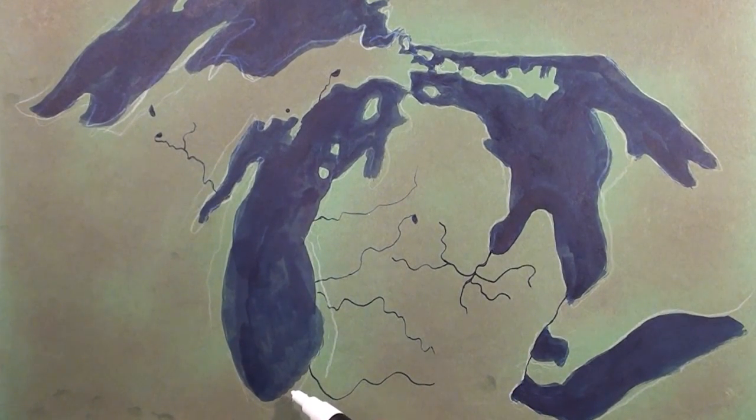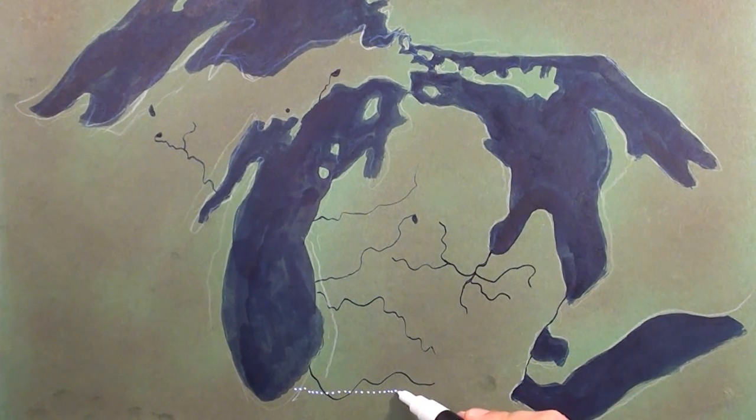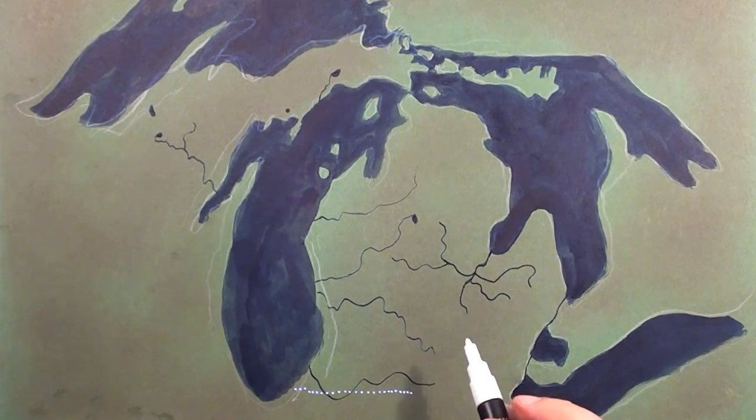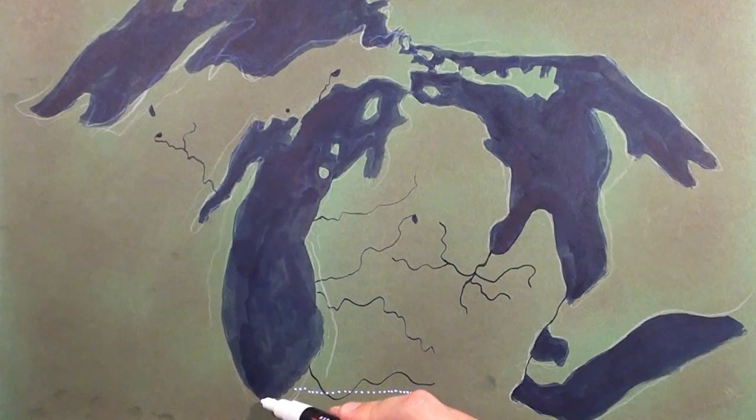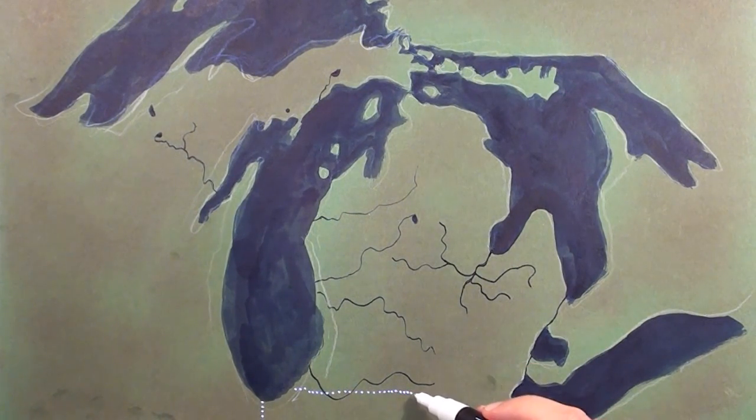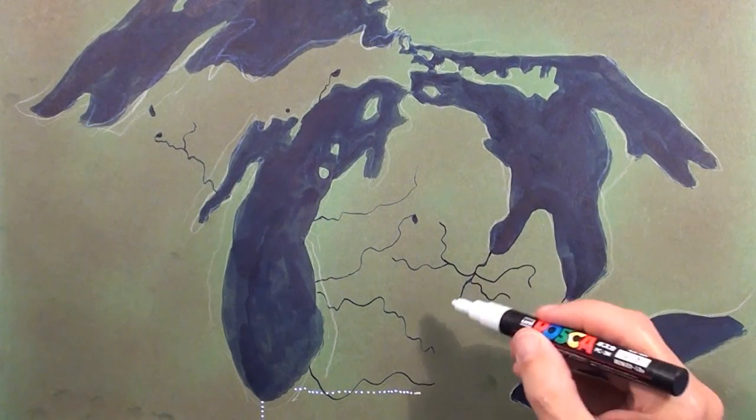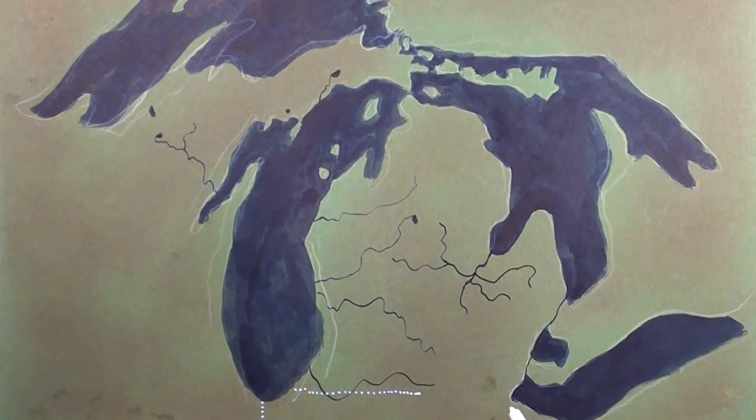And here we have the border between Michigan and Indiana to the south. And here to Ohio to the southeast.